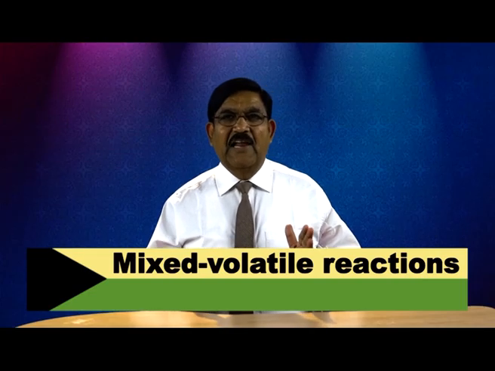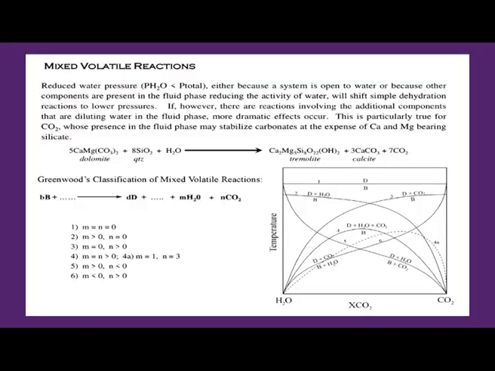Mixed volatile reaction. In rocks containing hydrated minerals, micas and amphiboles, and carbonates, the metamorphic reaction involves both H2O and CO2, the liberation and or consumption of more than one volatile phase, typically H2O and CO2. In all the metamorphic reactions involving mixed volatiles, we have three variables: pressure, temperature and fluid composition.